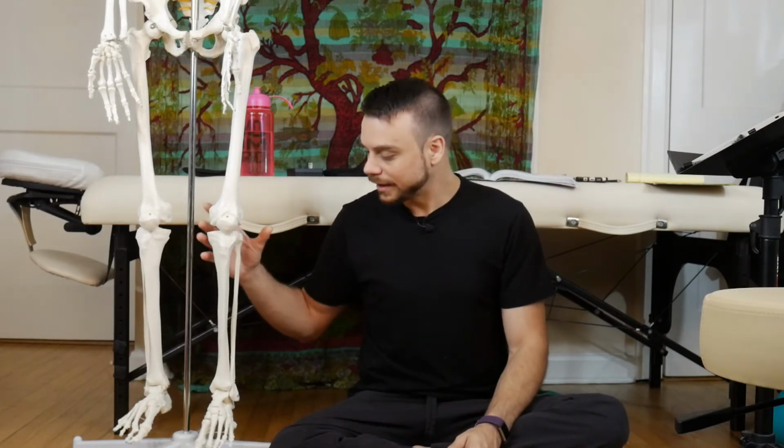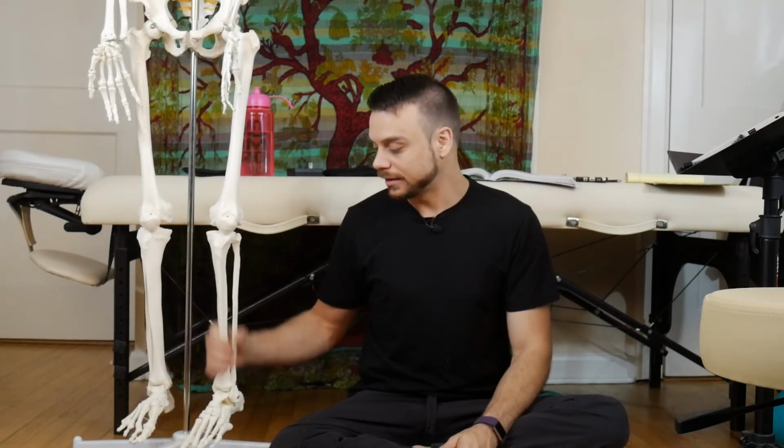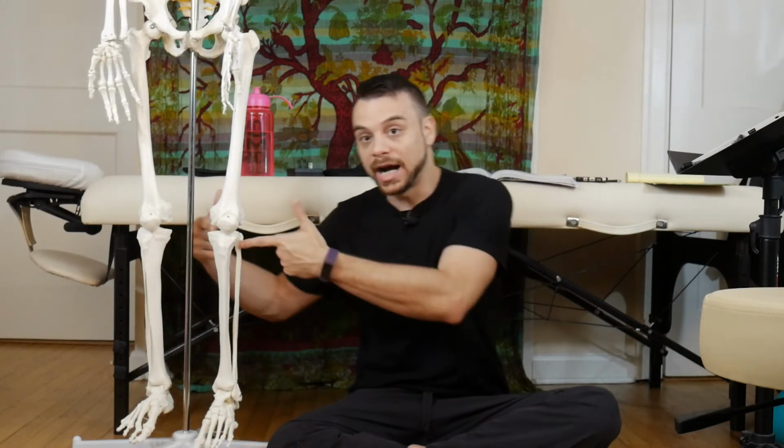So we remember that in the shin, in the leg region here, we have the tibia and the fibula. The tibia and the fibula meet in two places, just like the radius and the ulna met in two places. We have a proximal end where they meet and a distal end where they meet. So the proximal tibio-fibular joint and the distal tibio-fibular joint.